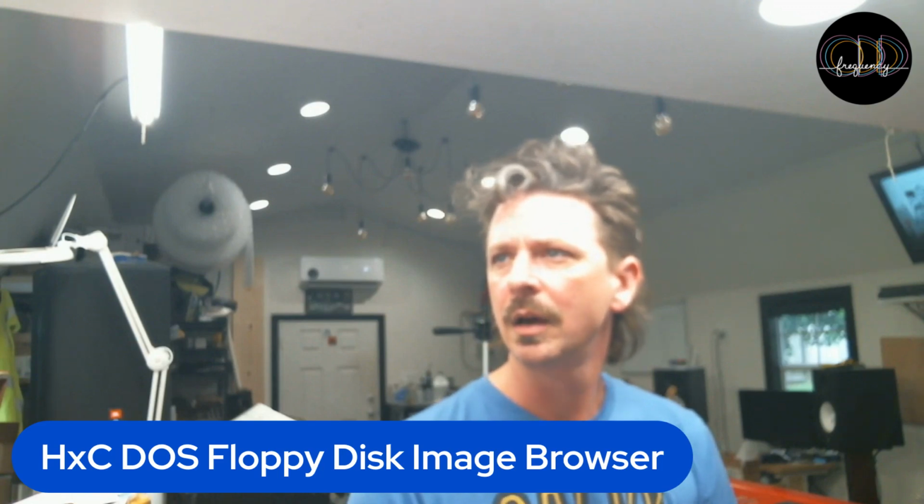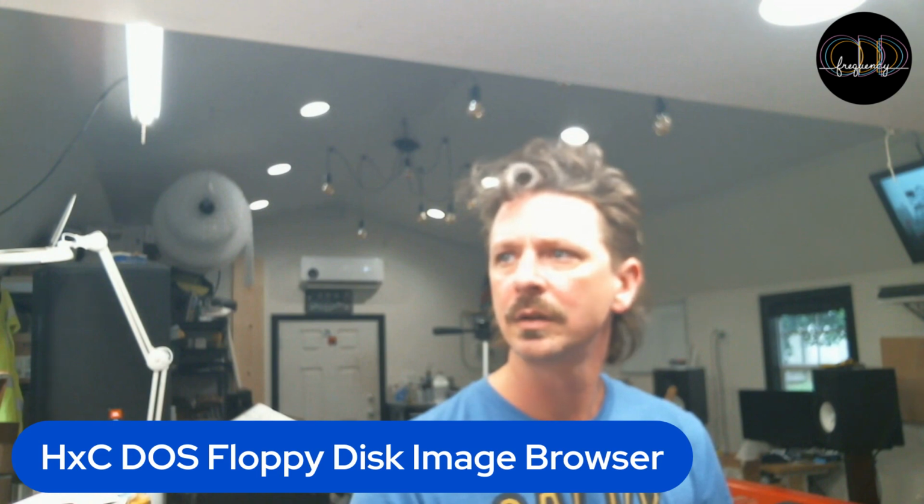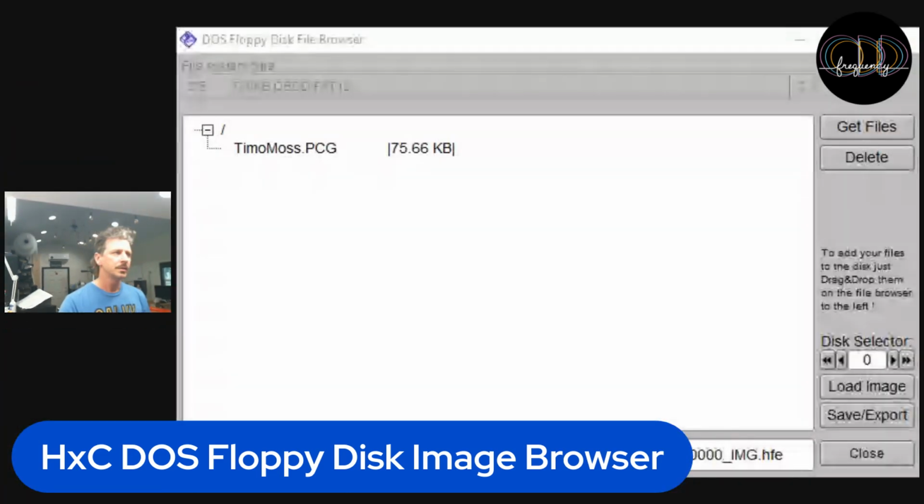Okay, I'm going to stop sharing my screen here for just a moment, and I'm going to just show you that one particular window. And here we go. So right now you can see in the DOS floppy disk browser that I've got a PCG file loaded in.